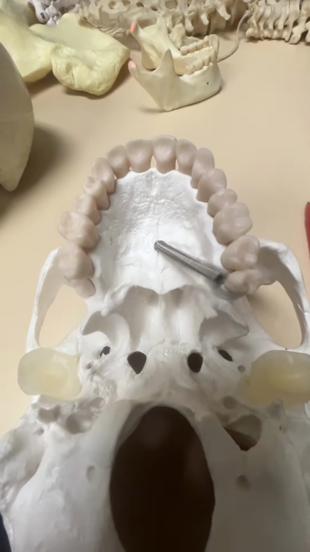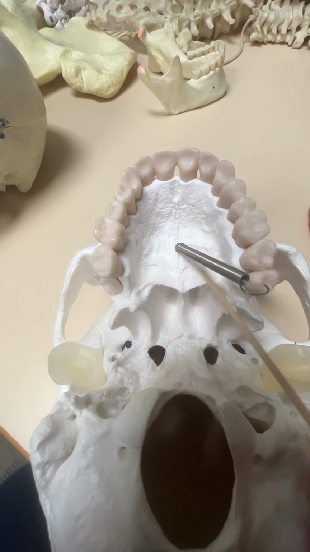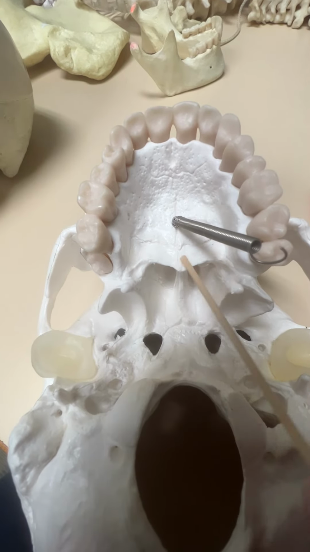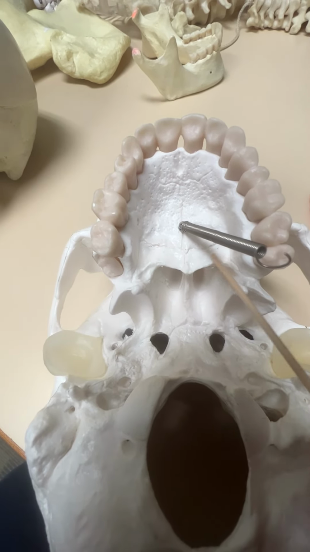And if I flip it around, the roof of your mouth right here, this part is the palatine bone right here. Not the whole thing, just this extension. This last piece is the palatine bone.